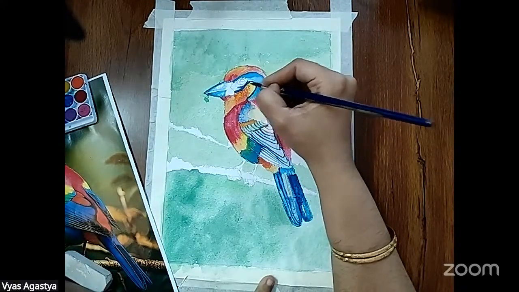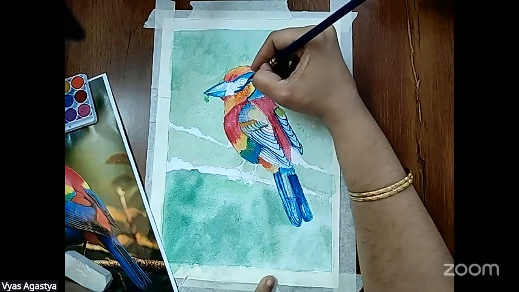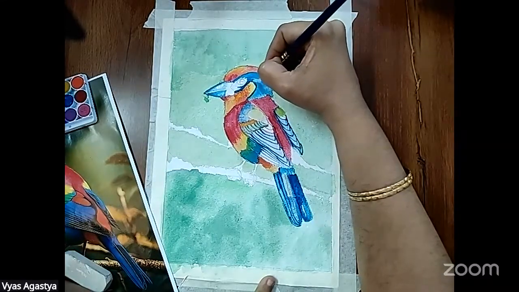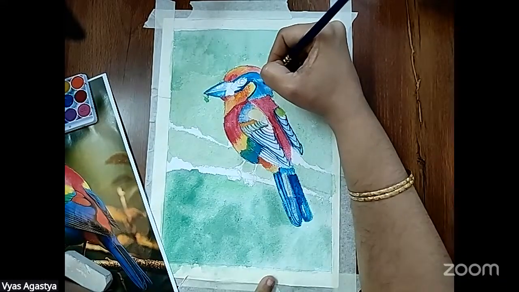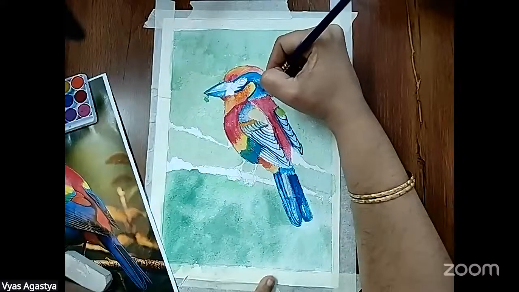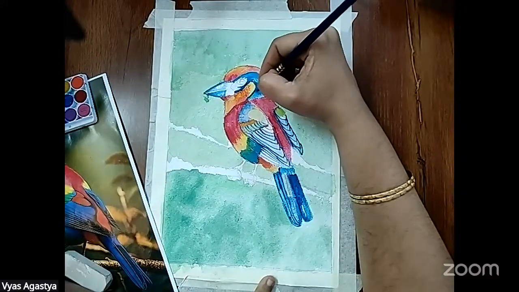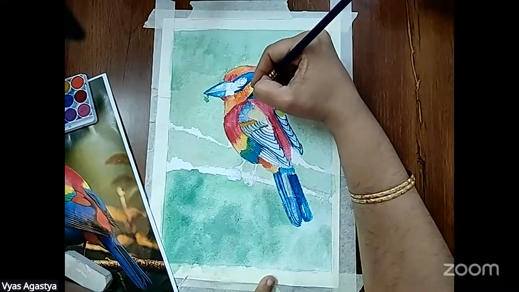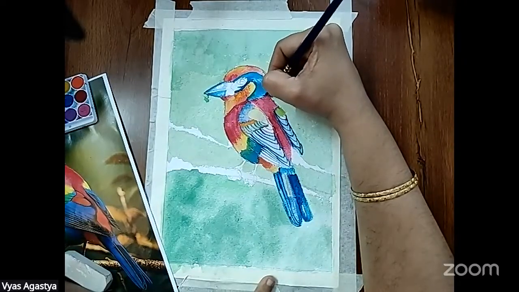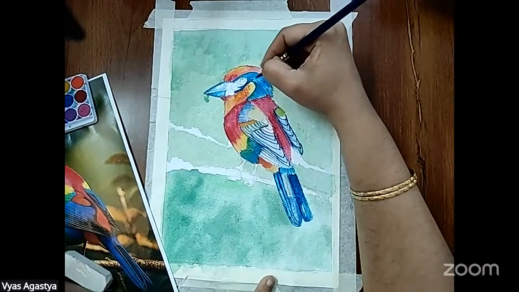And just put little strokes over here with the cobalt blue so that it will look like fur. I already said sharper edges should be merged properly. See here.